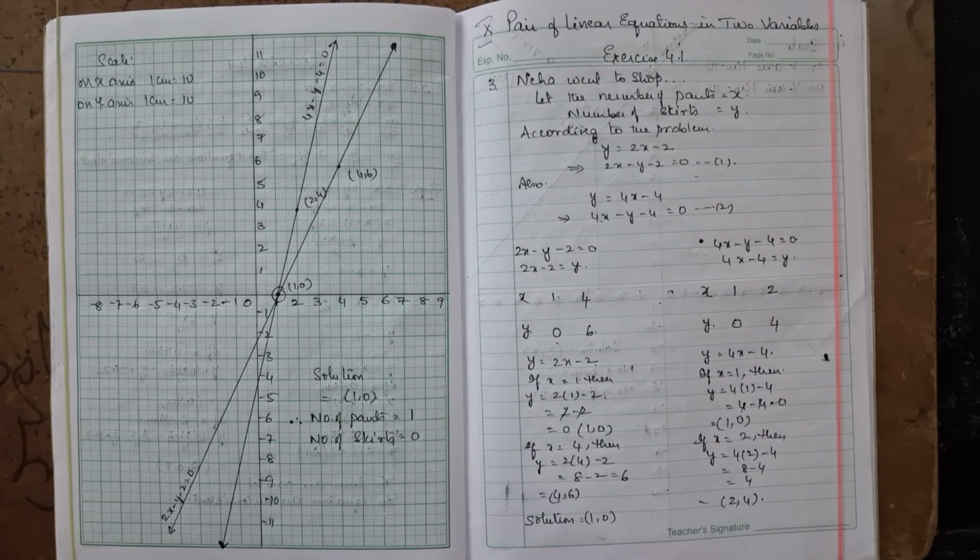Means she has not given the direct answer. She has given the answer in this way, so you need to find out. The question is: help her to find out how many pants and skirts Neha bought.